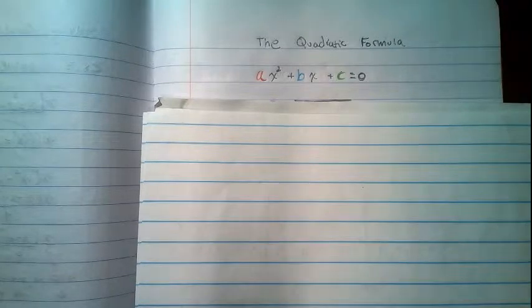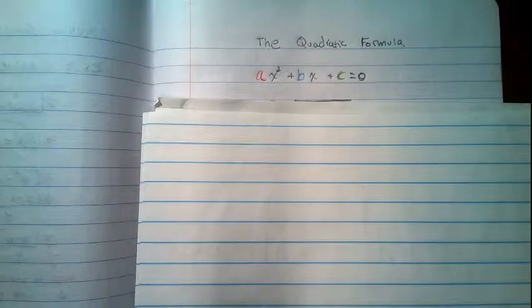Our new entry is on the quadratic formula. So we've learned how to solve by graphing the quadratic equation. We've learned how to solve by taking the square root. We've learned how to solve by factoring. But there are some instances where we need a different strategy to solve a quadratic equation.